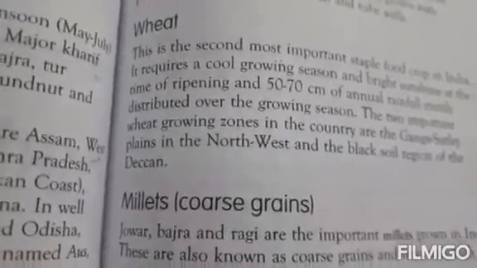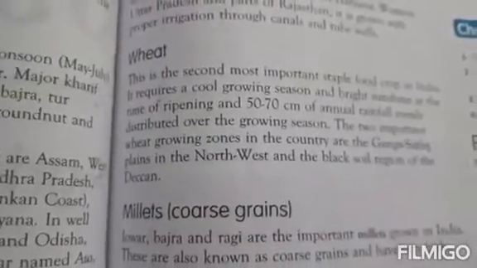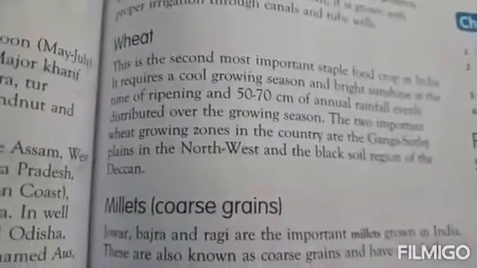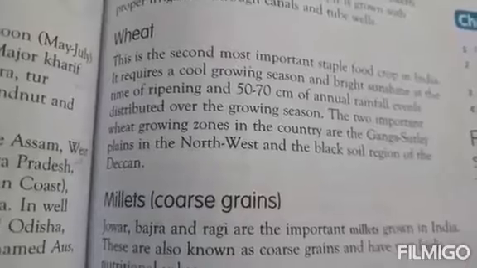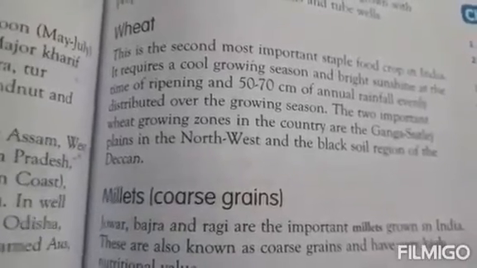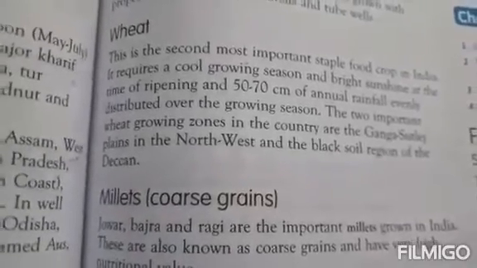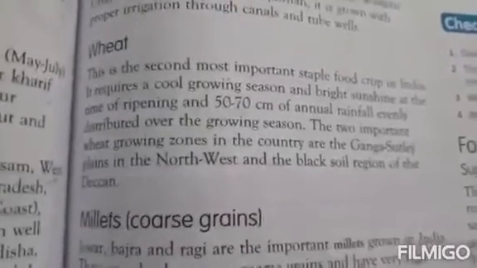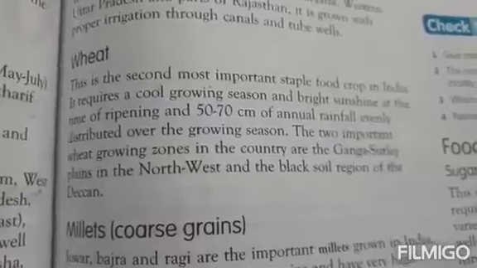It requires a cool growing season and bright sunshine at the time of ripening. So at the time of ripening, bright sunshine is required. So this wheat comes under Rabi crop.